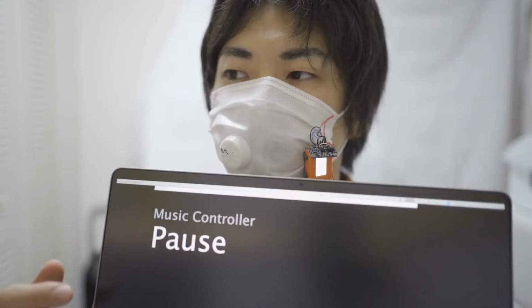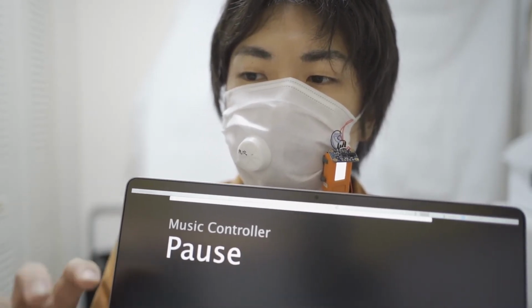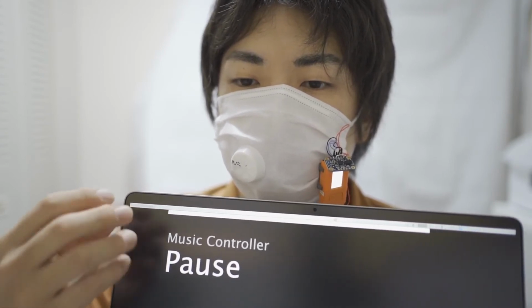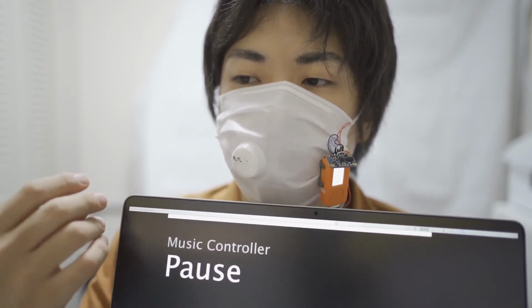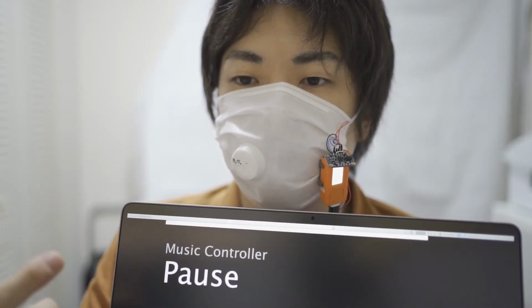Next, demonstrating some application examples. Our first application is device operation for listening to music. This is a music control application. Breathing gestures and operations are linked. For example, exhale is to play music, inhale is to stop music, swipe is to skip music.